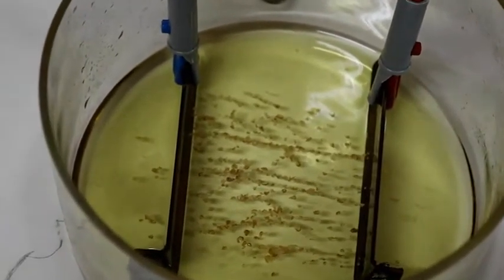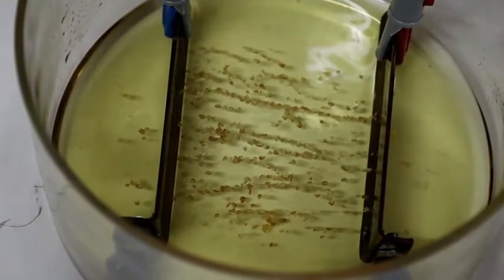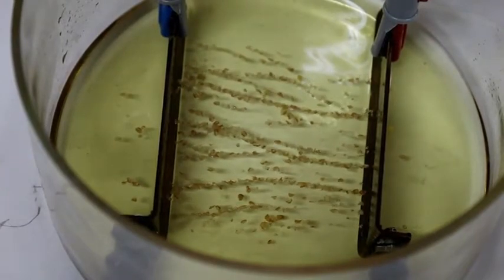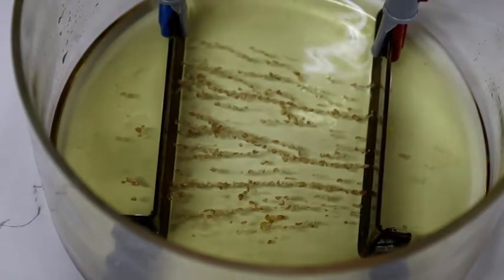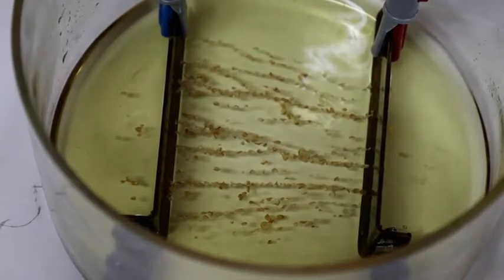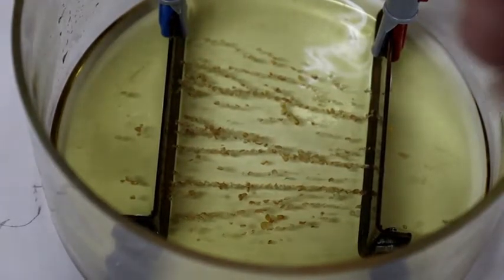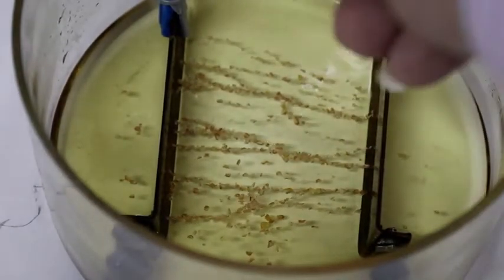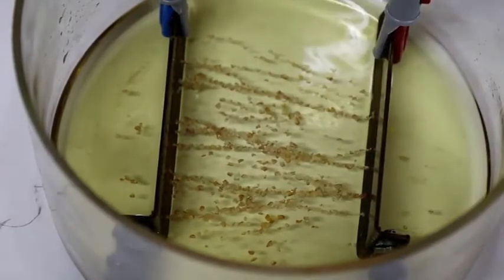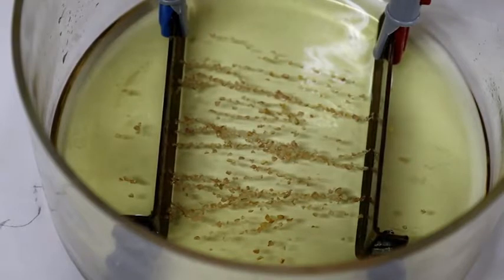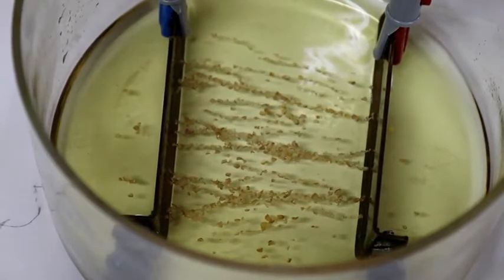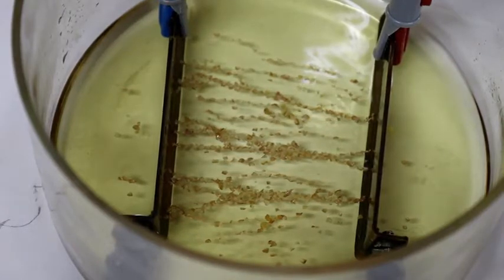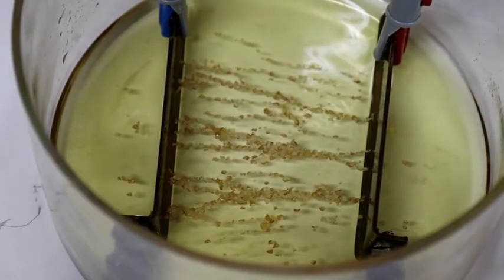The semolina grains will start arranging according to the field lines, which are perpendicular to the plates. Let's sprinkle some more semolina grains. The semolina grains will become arranged in a way that they become perpendicular to the plates.